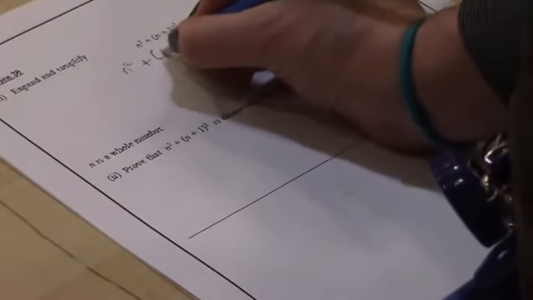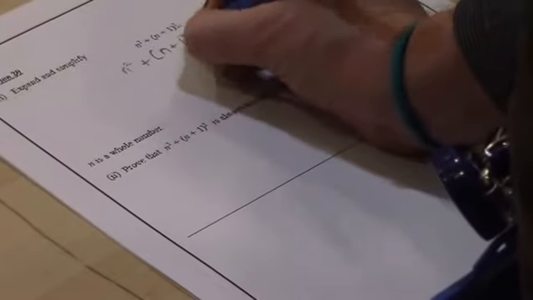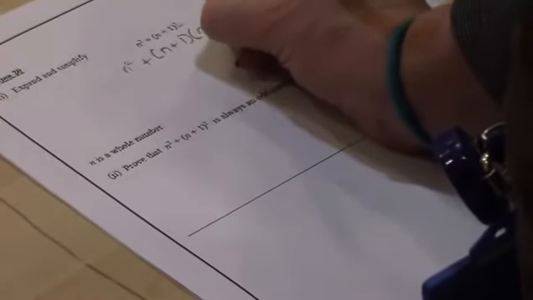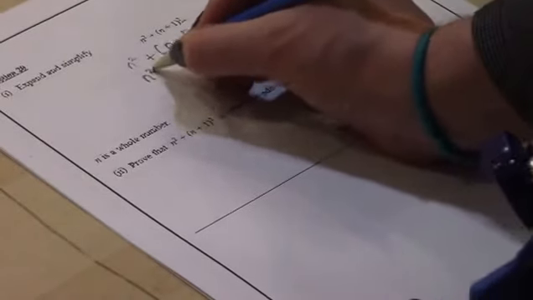Now, the key thing here is this squared. Remember, squared means multiply by itself. So what this means is I'm going to keep this n squared anyway, and that means I need to do n plus 1 times n plus 1. So I'm going to leave my first n squared on its own because I can't do anything with that at the moment.